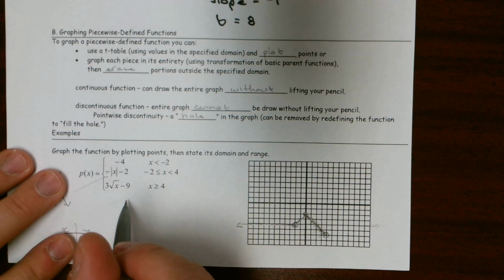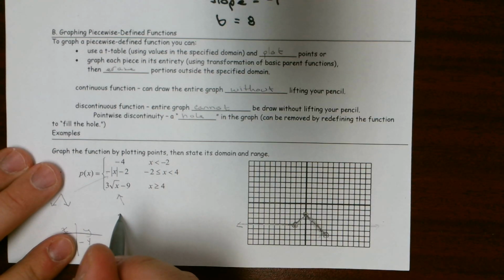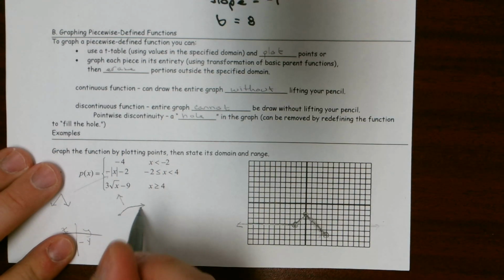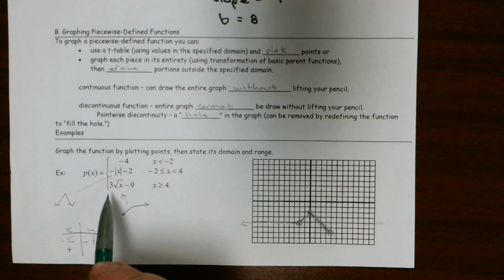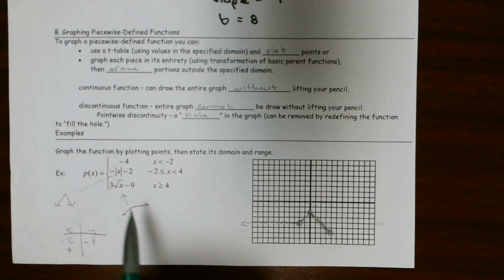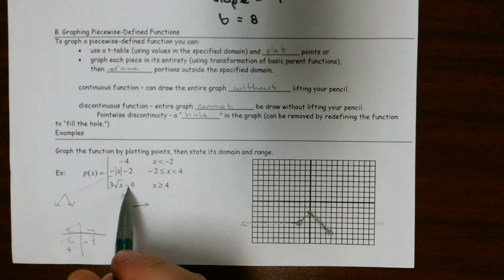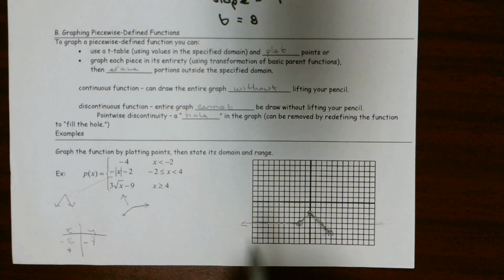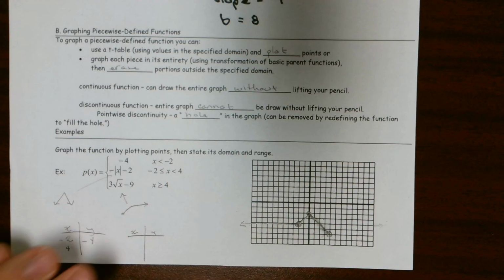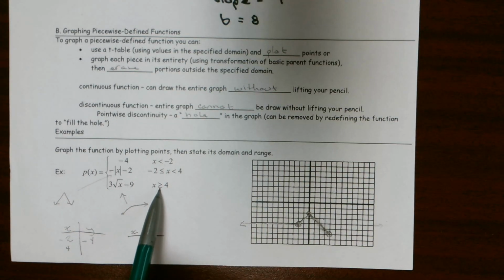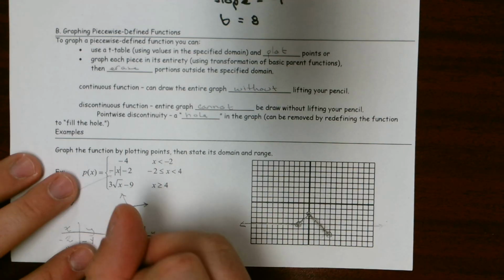Okay, so this graph right here, the square root graph, is going to look like a little arc. Okay, this 3 in front of it is going to be a vertical stretch by 3, so it's going to climb a little bit faster. And it's going to be shifted down 9. And I'm only going to plug in values greater than or equal to 4. Well, 4 happens to be a perfect square. So that's perfect. I can do that in my head.